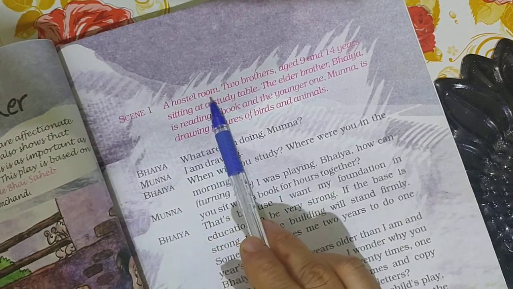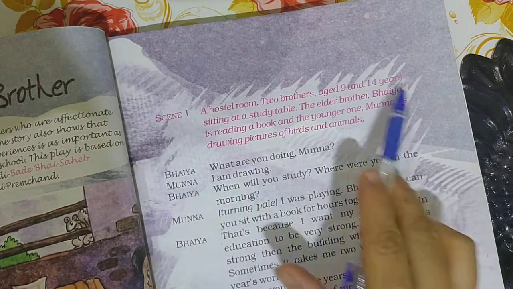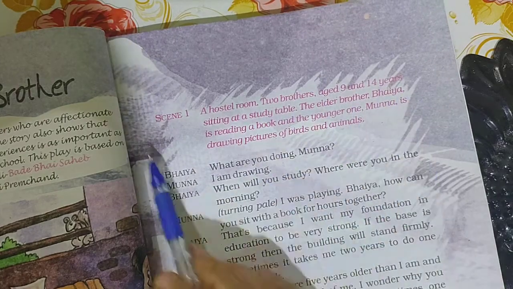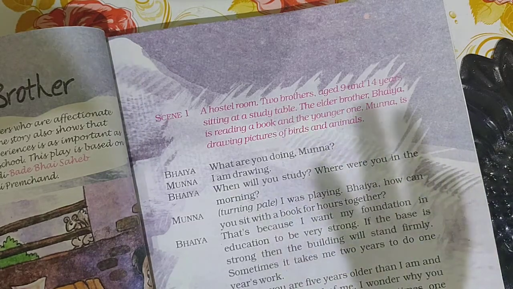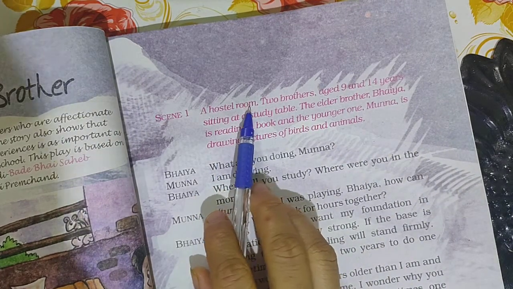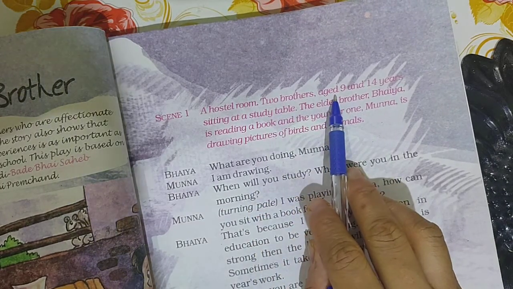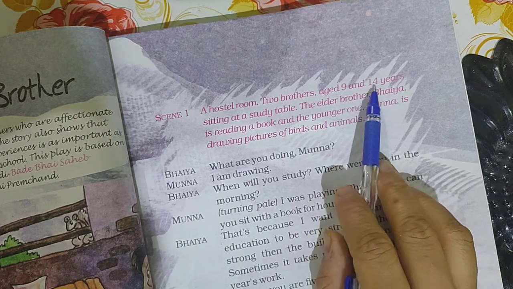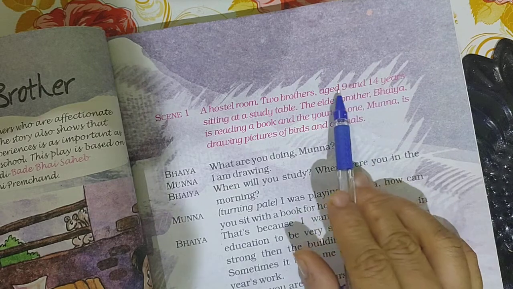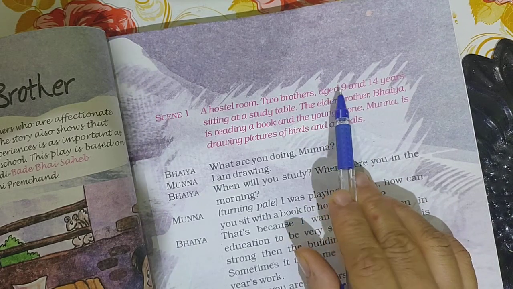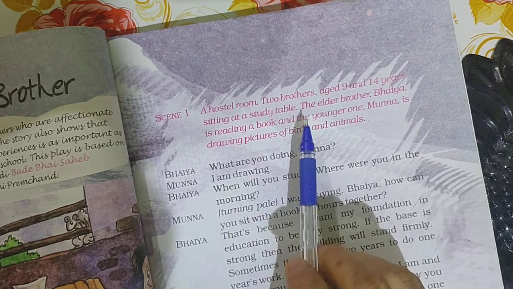A hostel room. Scene 1 means, if I'm explaining you scene 1, when I'm reading this scene, you can imagine this scene in your mind. You can imagine that there is a hostel room and you can see there two brothers. One is age 9 and the second one age 14 years. That means one brother is of 14 years and another brother is of 9 years, sitting at a study table. And where they are sitting on a study table.